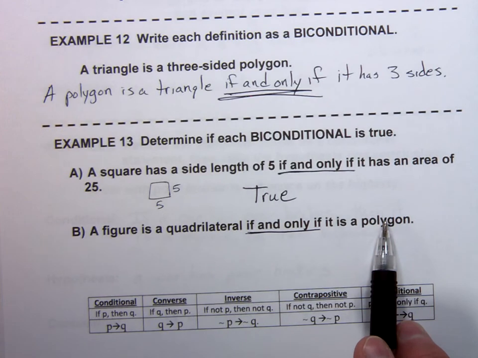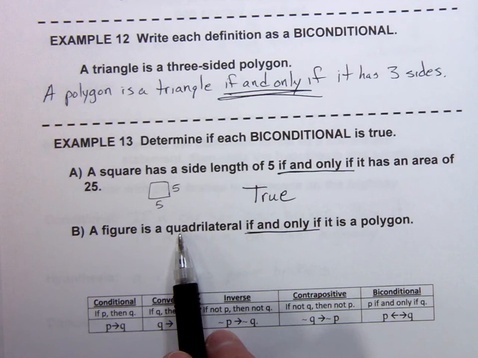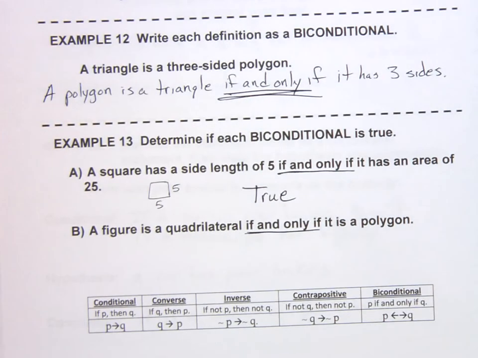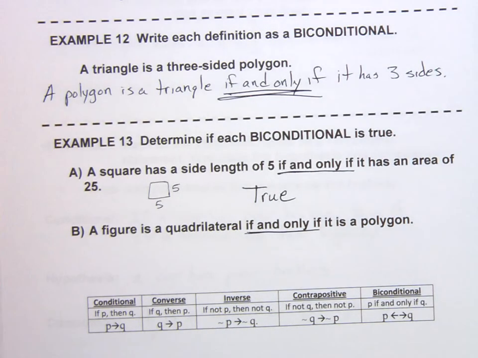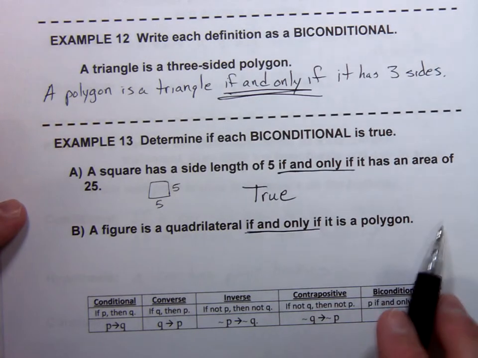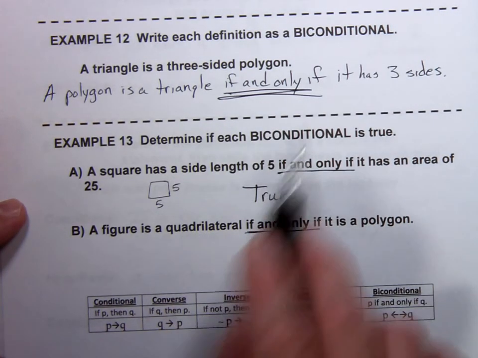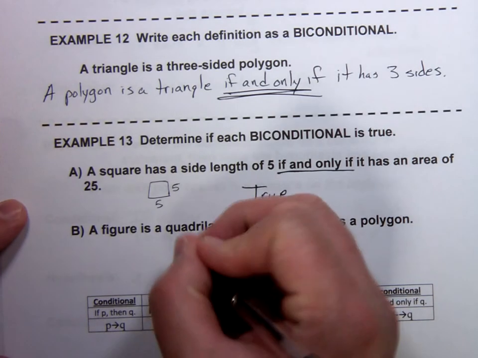If it is a polygon, then it is a quadrilateral. Well, that's not necessarily true. Polygons can have all different number of sides. Quadrilateral means it has 4 sides. Well, a polygon could have 5 and be a pentagon, or 6 and be a hexagon, and so forth. So while this statement works in one direction, it doesn't work in the other direction. And for it to be a biconditional that's true, it's got to work both ways. And this one does not. So this biconditional is false.